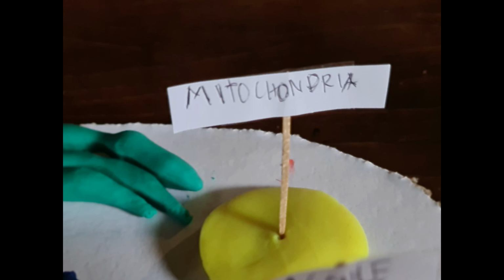Mitochondria. Mitochondria are membrane-bound cell organelles, mitochondrion singular, that generate most of the chemical energy needed to power the cell's biochemical reactions. Chemical energy produced by the mitochondria is stored in a small molecule called adenosine triphosphate, or ATP. Mitochondria contain their own small chromosomes. Generally, mitochondria, and therefore mitochondrial DNA, are inherited only from the mother.